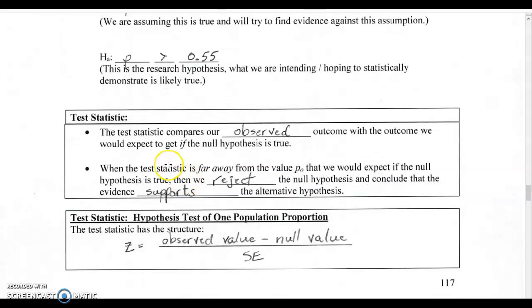Okay, now the test statistic is what we're going to use. So p hat is something that we need. That essentially is our test statistic, but what we need to do is convert that to a z-score. So the test statistic compares our observed outcome with the outcome we would expect to get if the null hypothesis is true. So how do I convert our p hat, the observed value, to a z-score?